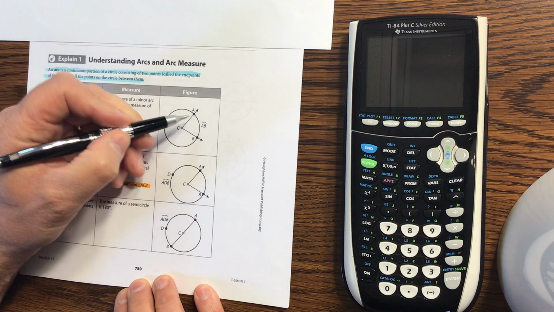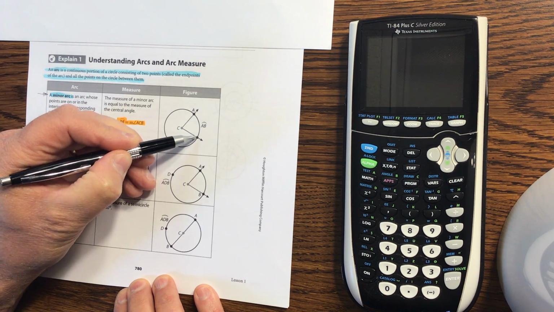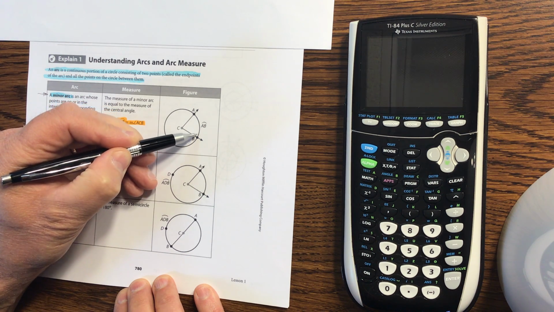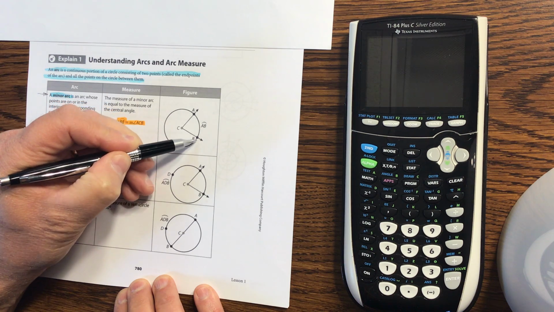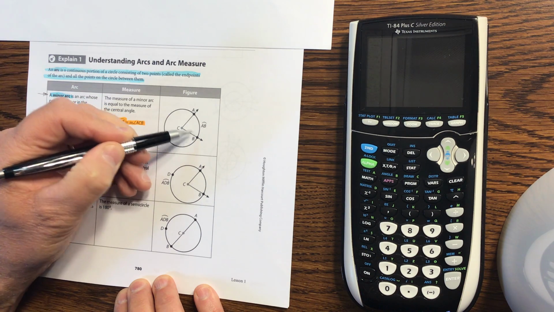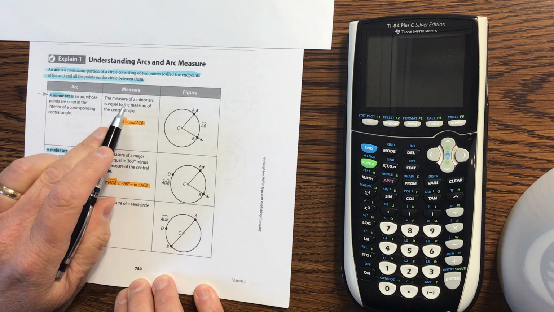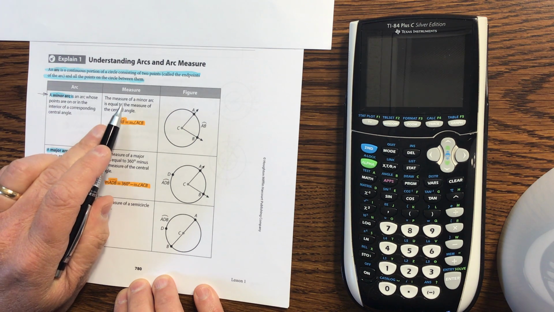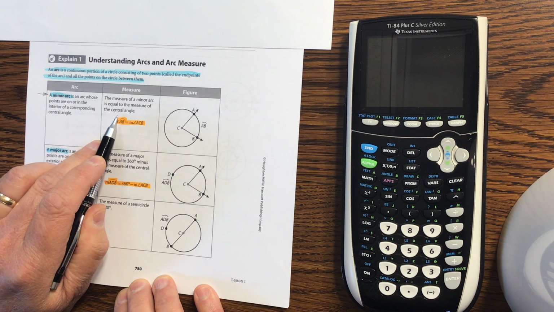So in other words, the minor arc, just to give you guys an idea, that's this guy right here. That is called the minor arc. Now that does have some significance. We'll get to this in geometry, but that's called the arc length, but we're not going to really worry about it. So what we're going to do is find the measure of the arc. The measure of the minor arc is equal to the measure of the central angle.